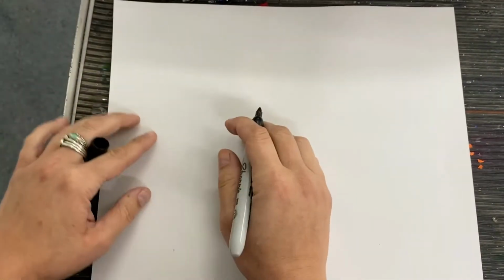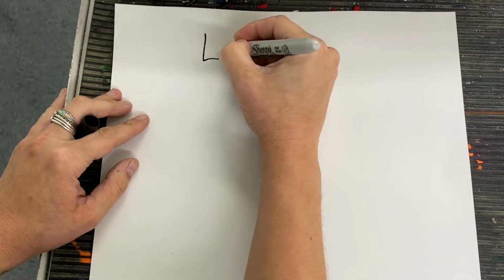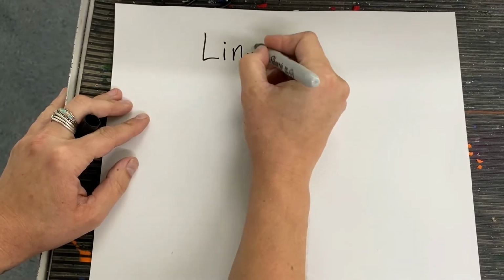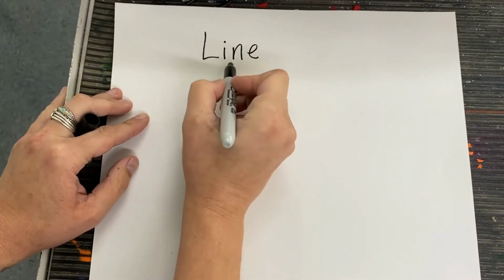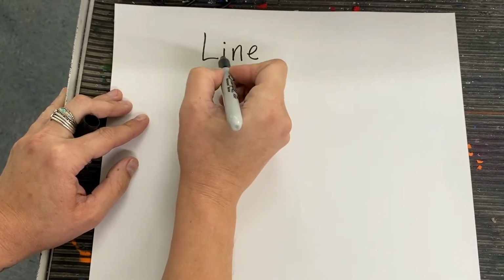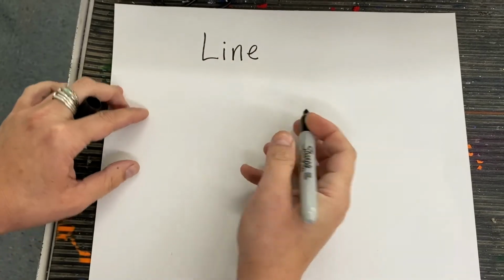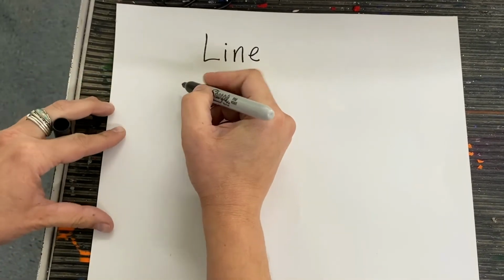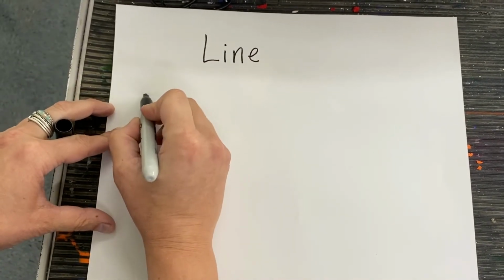Okay, so as I described a minute ago, a line is a dot that goes for a walk. So even when we write out the word line, we notice that the word line and any words are just made out of lines. So letters are also lines. So let's review some types of lines. Remember, a line is a dot that goes for a walk.